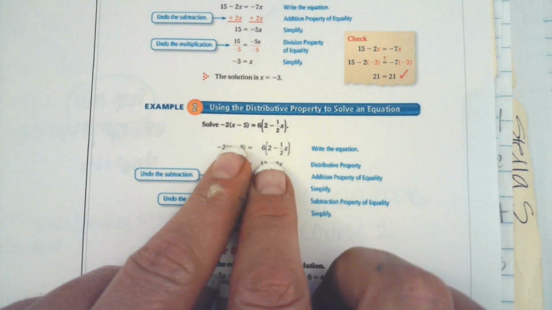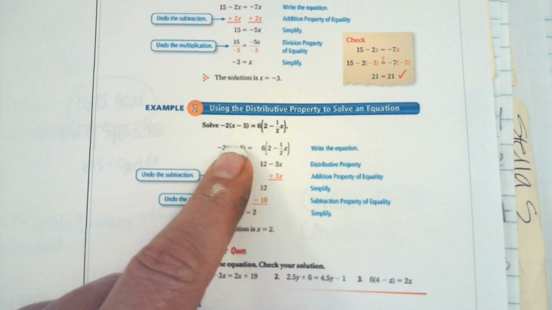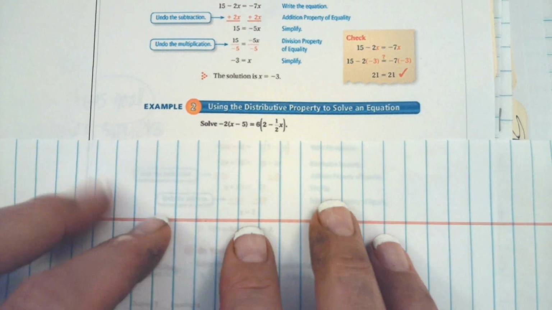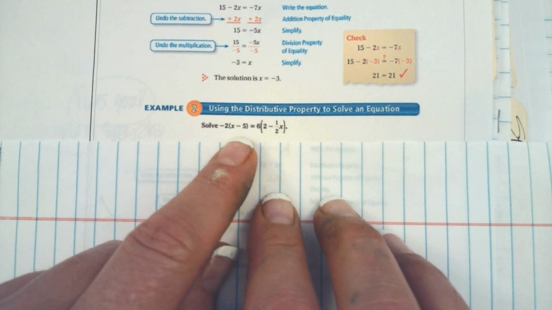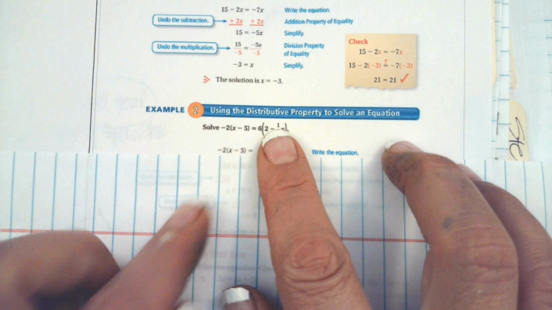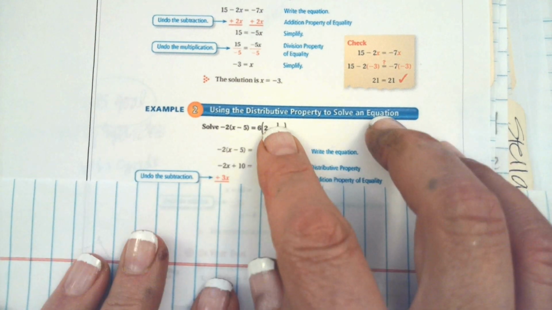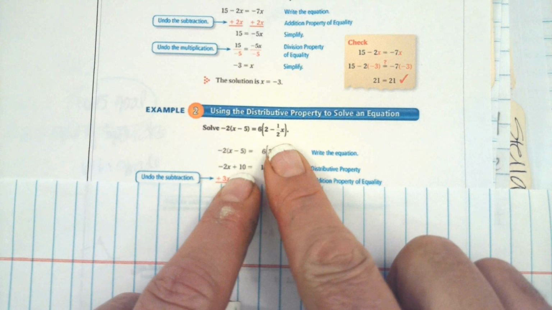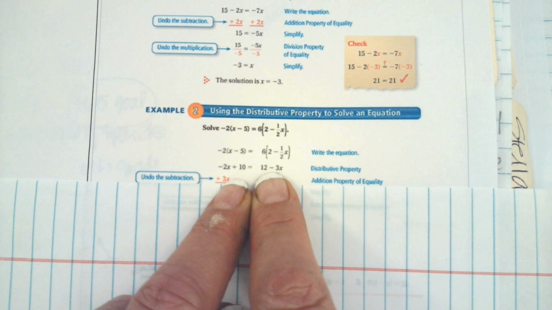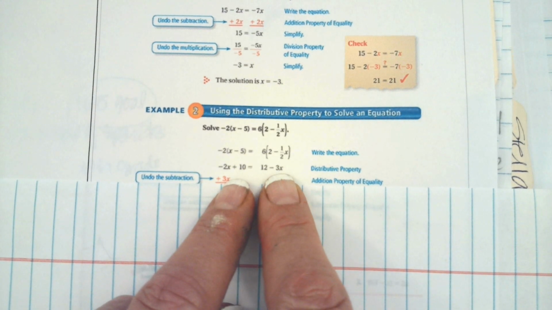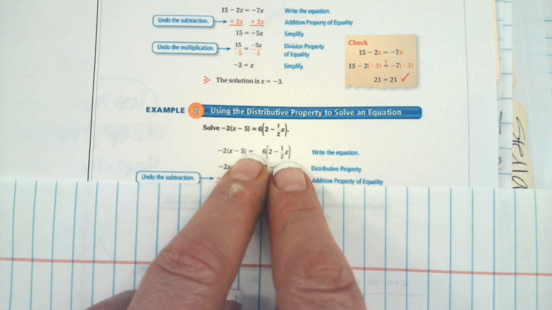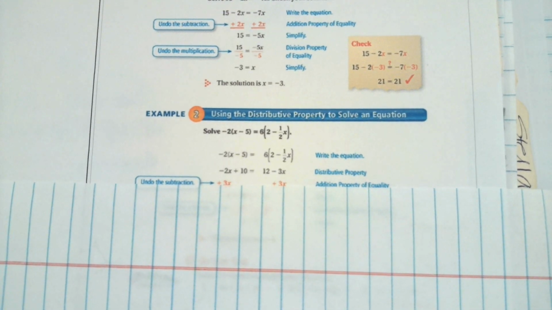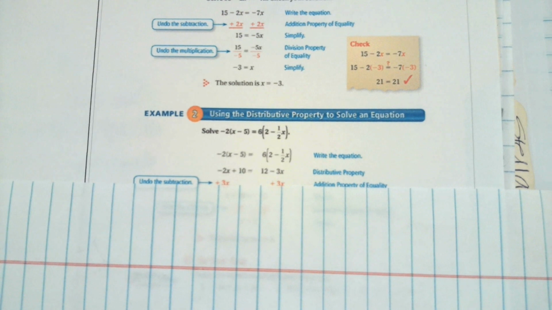Okay, so the first step is to distribute the -2 to the x and to the -5. So this side becomes -2x plus 10. Does that make sense to you? Yeah. Okay, and then this side becomes 12 minus 3x, because 6 divided by 1/2 is 3. Make sense? Yeah. All right.